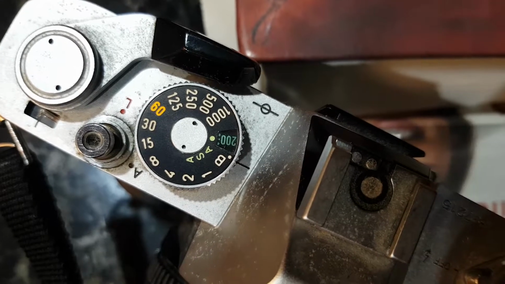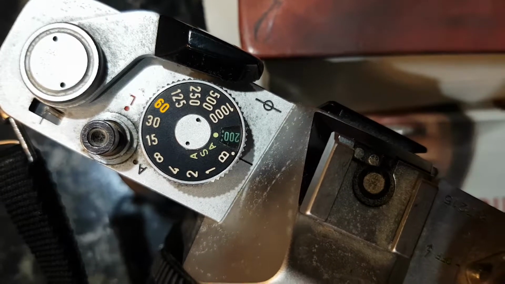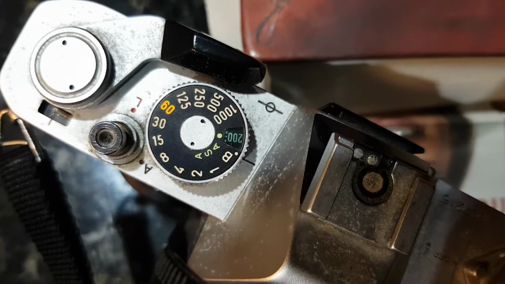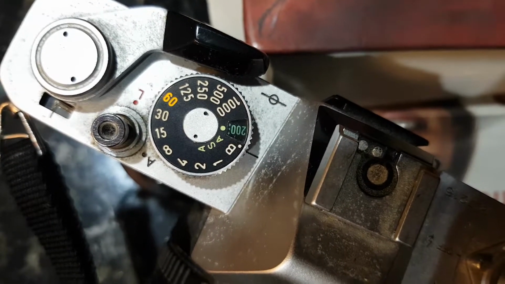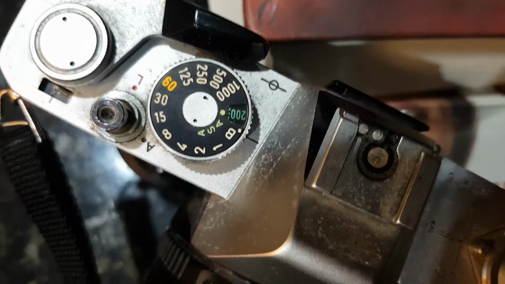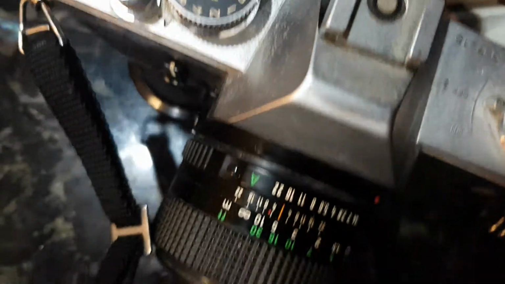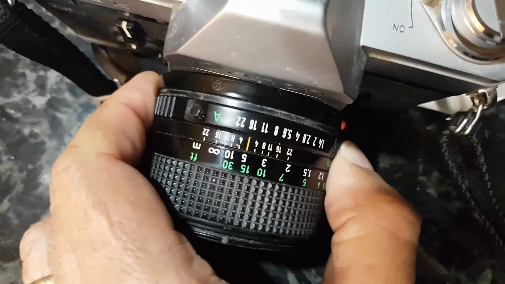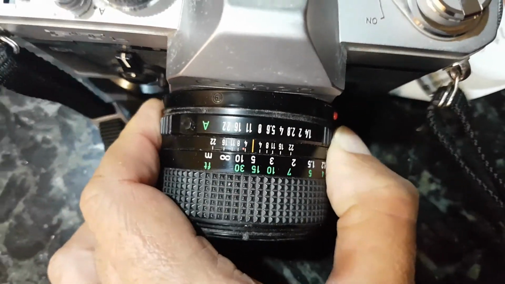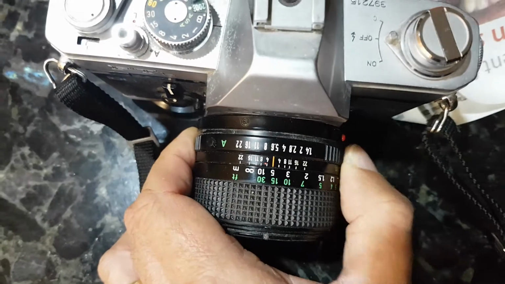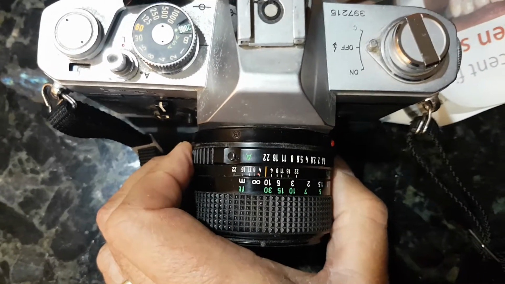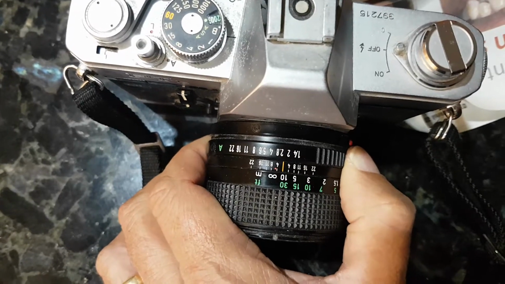So the shutter speed in the old cameras used to go up to about 1,000th of a second. That controls how much light goes into the camera on a time basis, and the aperture is still measured in the same way in f-stops, and there it is on the dial. This one goes from 1.4 to 22. So 22 is the smallest once again, and 1.4 is the largest.